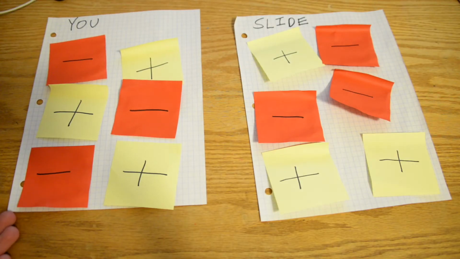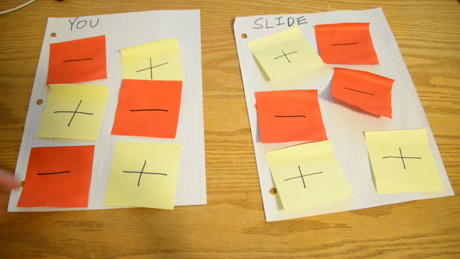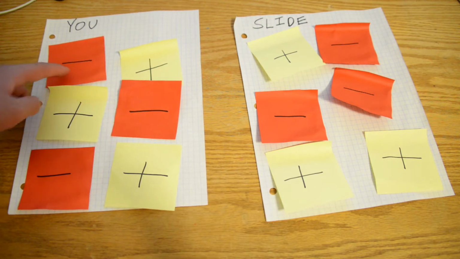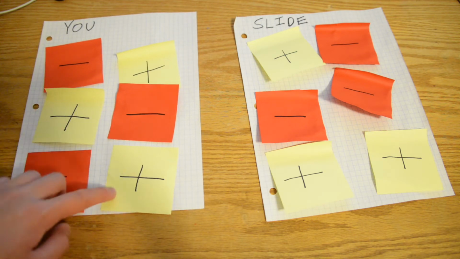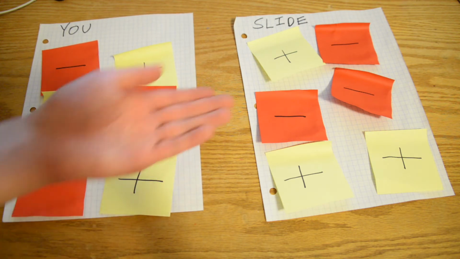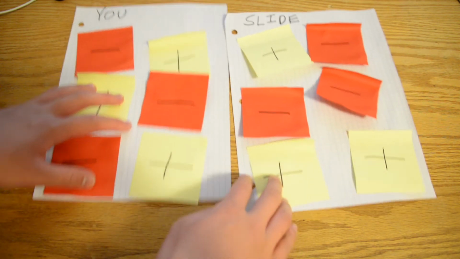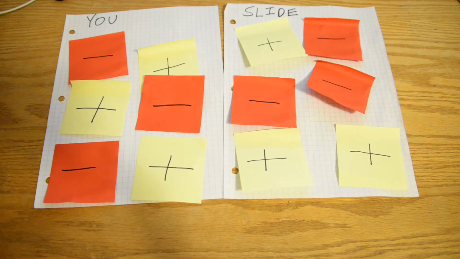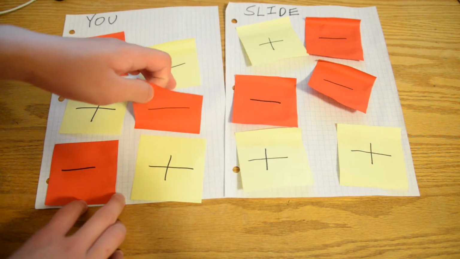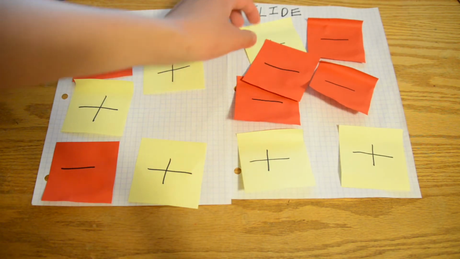Let's say that the left piece of paper is you, and the right piece of paper is a slide. As you can see, both of these objects start out with balanced charge. That is, there's 3 negatives in you for every 3 positives, and same for the slide. Now, what happens when these two objects rub against each other? Well, the reason why static electricity exists is because some of the negative charge is transferred from you to the slide.